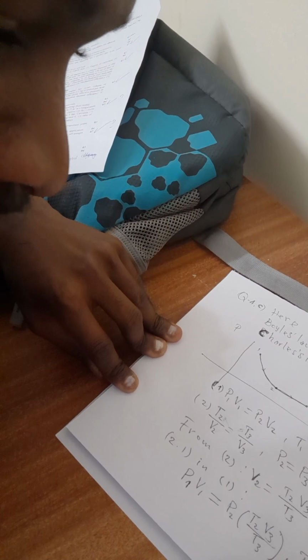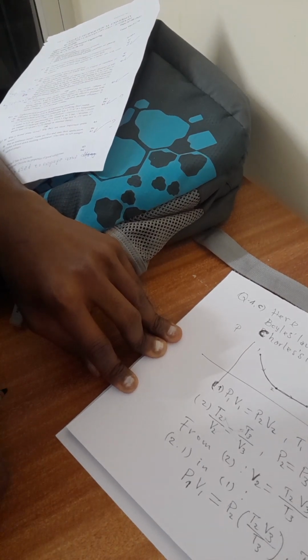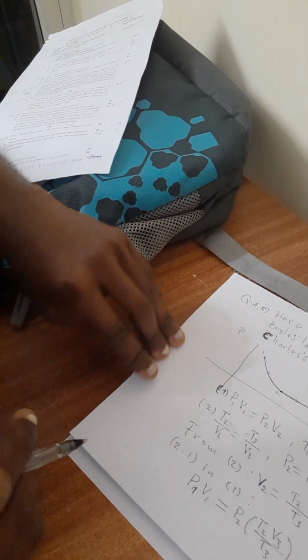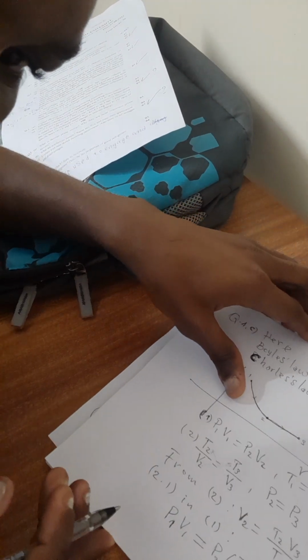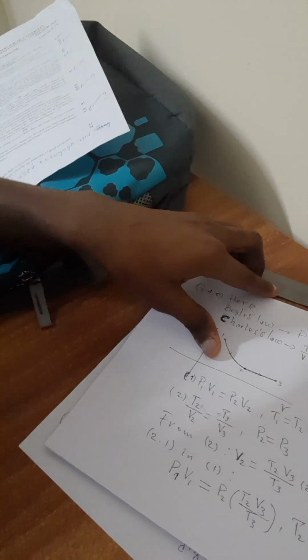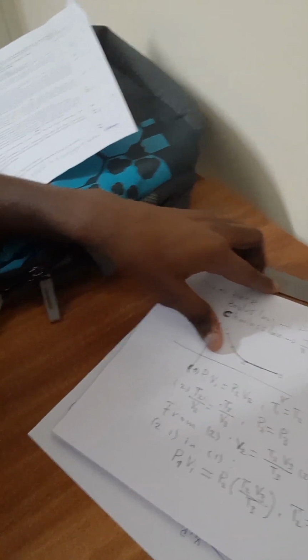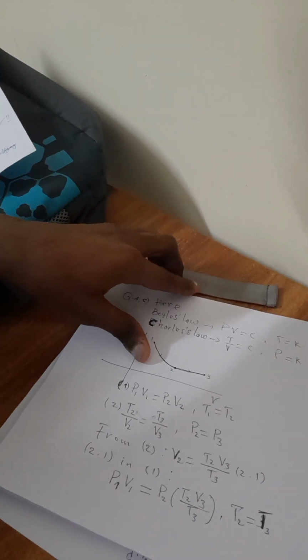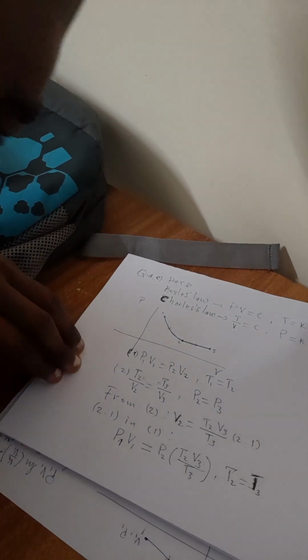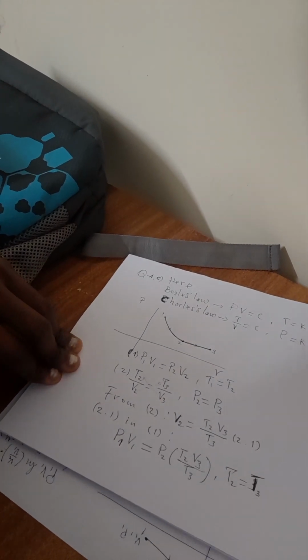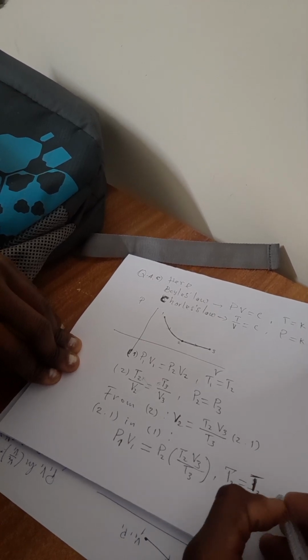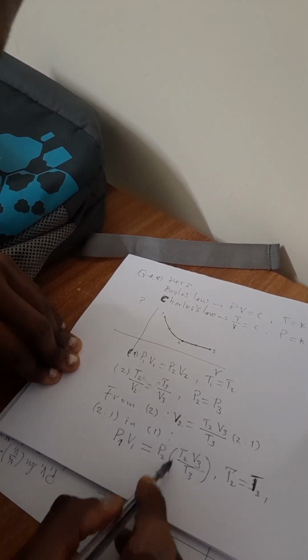Let me write here T3. We know that this is true. Let me write here so that you can all see. T2 is equal to T3, and we know that what else do we know?